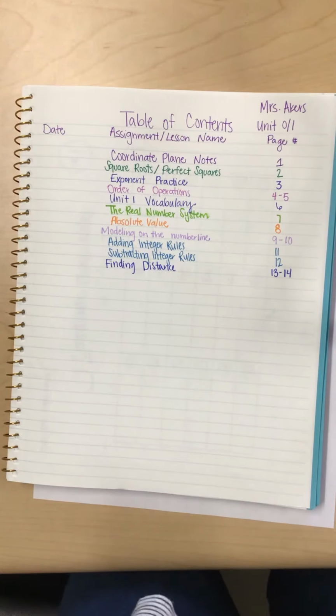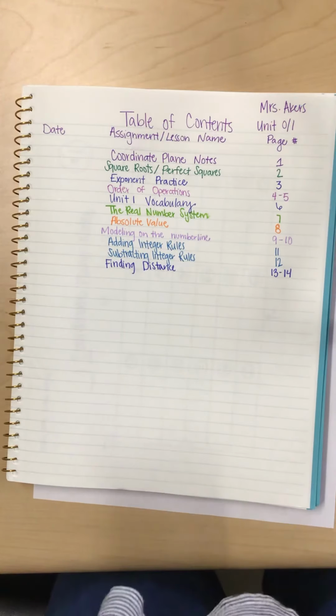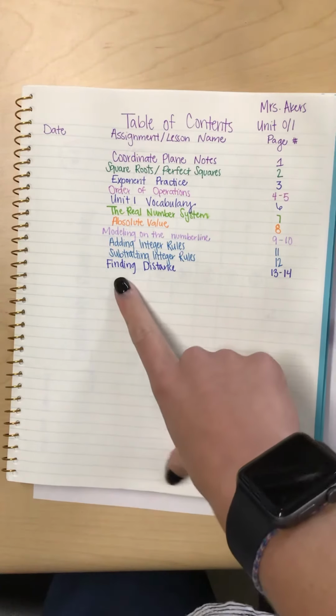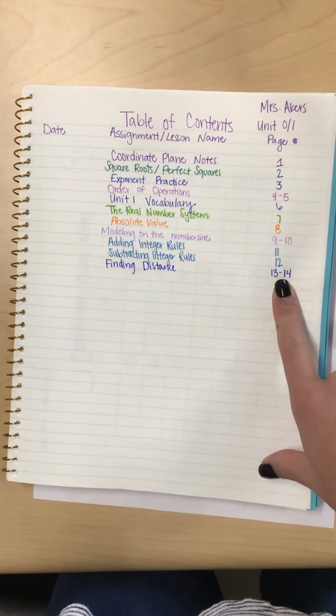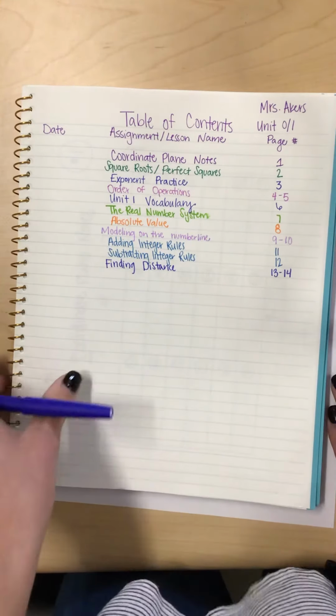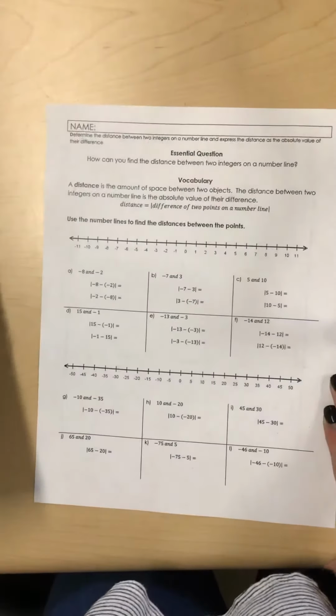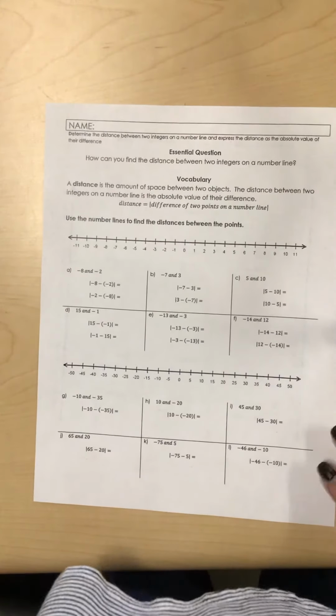Today we are going to look at finding distance, and we're going to find the distance between two integers. So in your notebook, finding distance is going to be page 13 and 14. And then here are your notes.